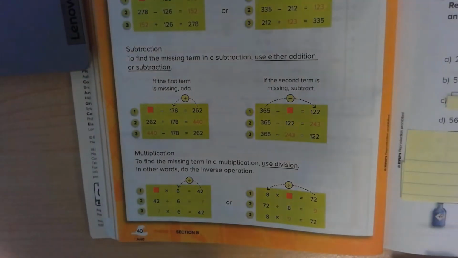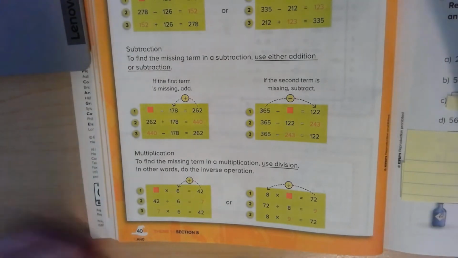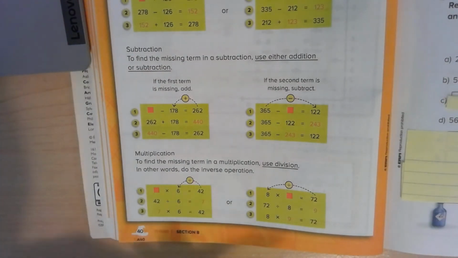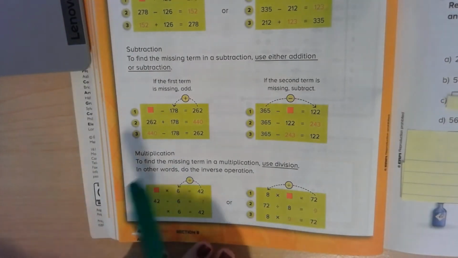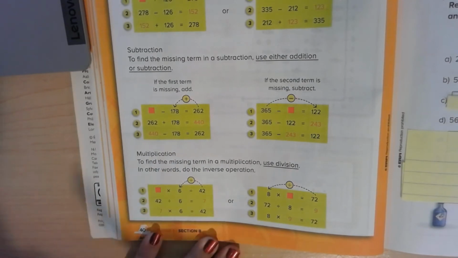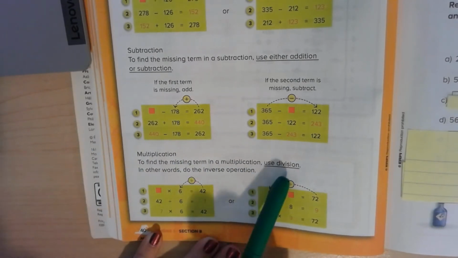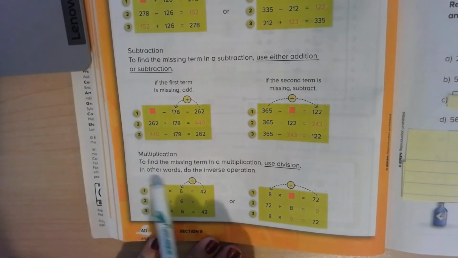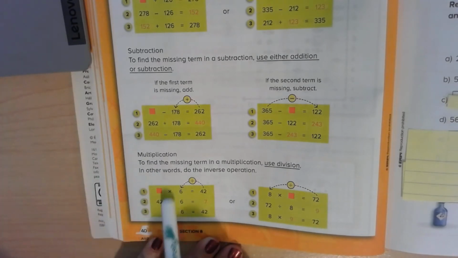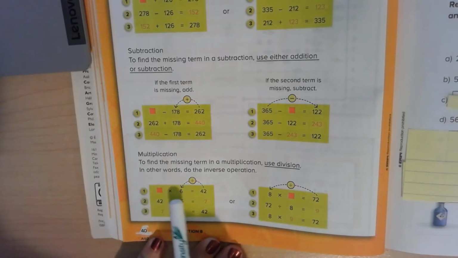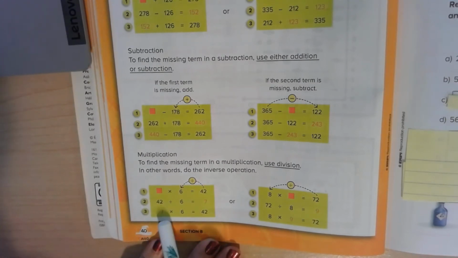So let's see what else they need to tell us. They also tell us that when you have multiplication, to find the missing term, you have to use division. Oh, we knew this before, didn't we? Because we knew our fact families. So if you don't know what number times 6 is 42, you just take 42 and you divide by 6. So 42 divided by 6 is 7. 7 times 6 is 42.